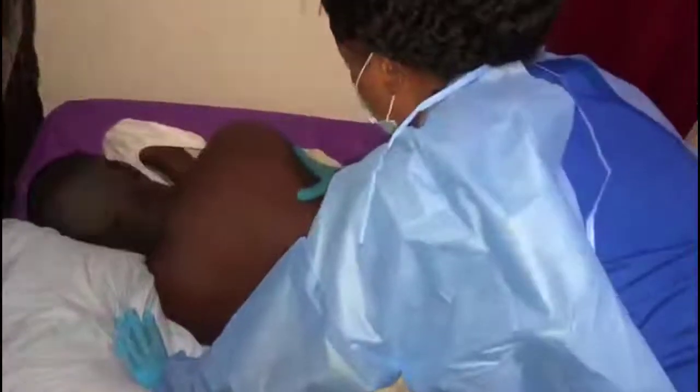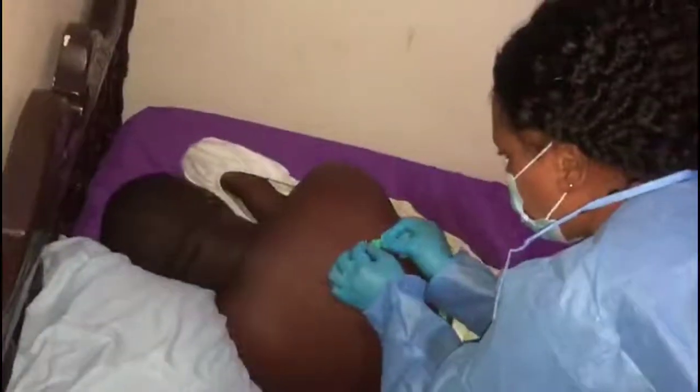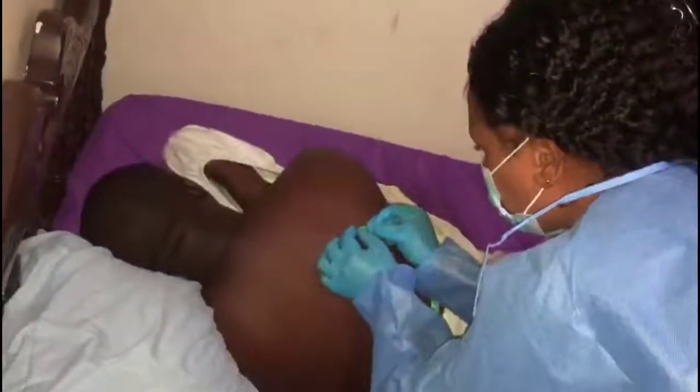Okay, I'm inspecting your back. I see where you have some moles in your back. Let me just measure one of them. So one is about 2 inches big. That's the biggest one. The others are really small.